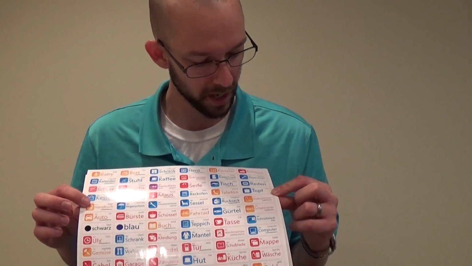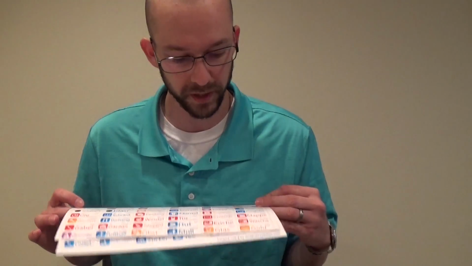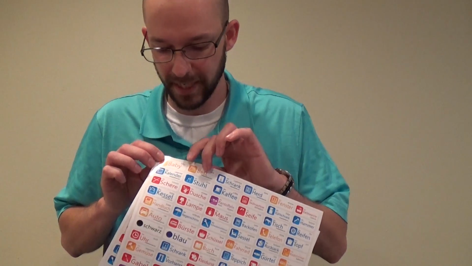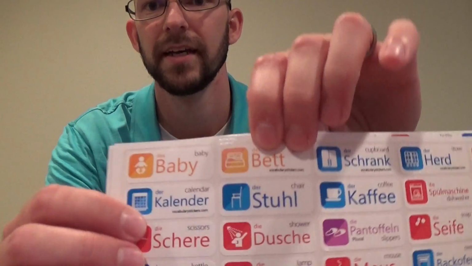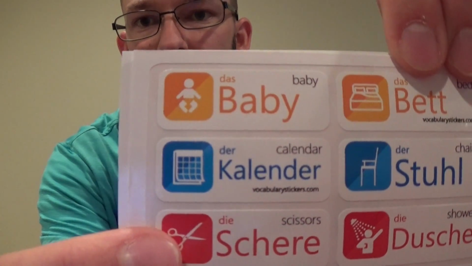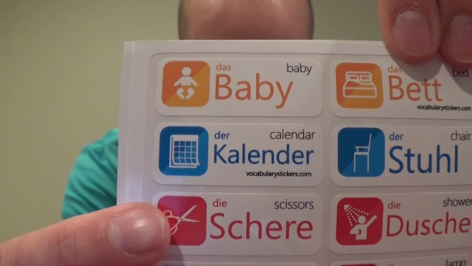So whatever you think of that color scheme, that's what the color scheme is. And they gave me two little papers full of stickers here. So let's go ahead and take off one of these stickers and see how they work, and whether or not I like the materials that they're made out of. For simplicity's sake, let's take the one that says Das Baby, which is here up at the top, and as you can see, it also comes with a little picture of a baby, which is convenient.